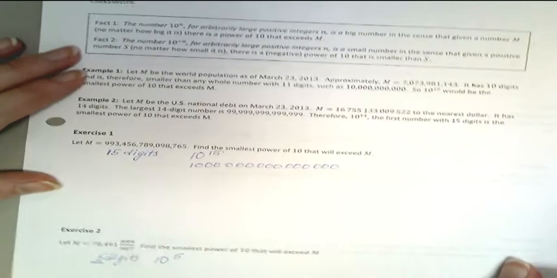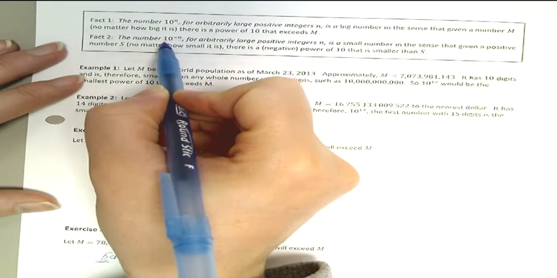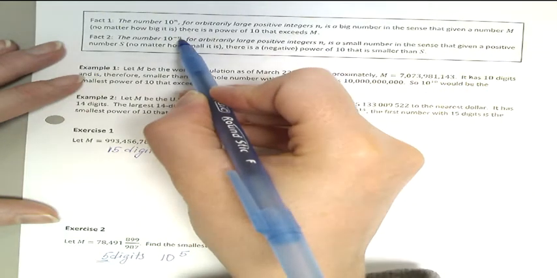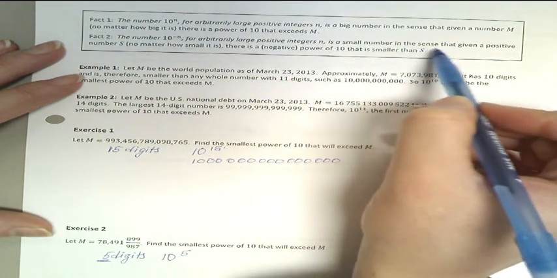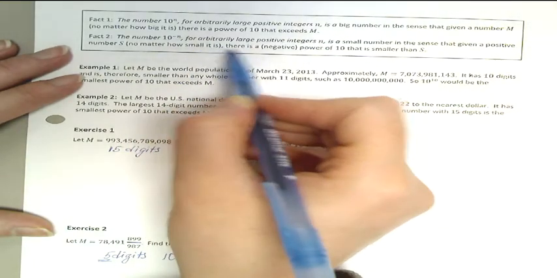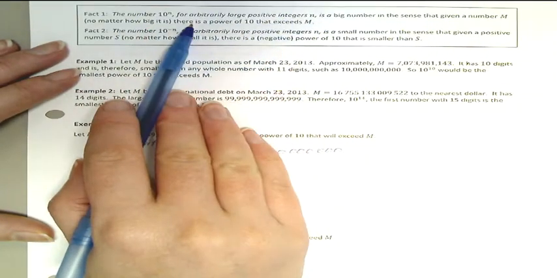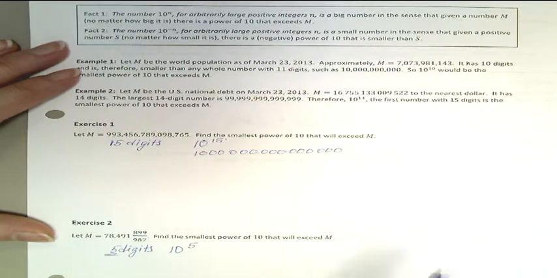Just wanted to point out this rule for you: the number 10 to the negative nth power is a very small number for arbitrarily large positive integers n. So this can be any big number, but when we have a negative power, it's going to be a very small number. We know that it is a small number in the sense that given a positive number s, no matter how small it is, there is a negative power of 10 that is smaller than s. So everything that we learned about the positive big numbers, when we have a power of 10 that exceeds the 15-digit number in this case, we also can have the same thing, but for the smaller numbers. We will have a power of 10 that is smaller than the given digit.